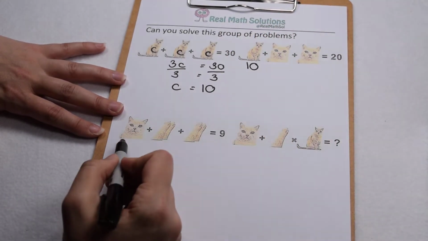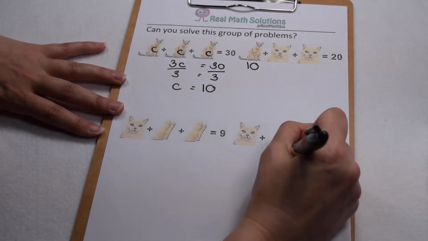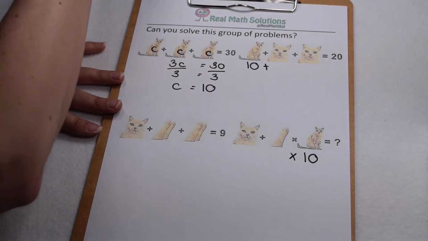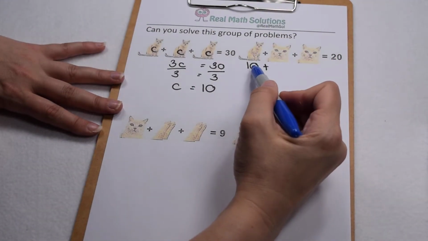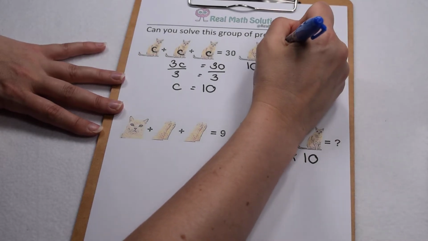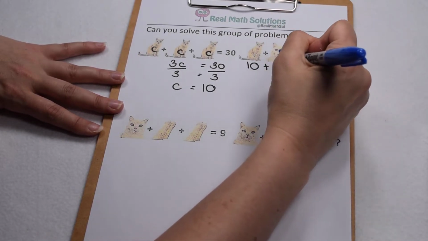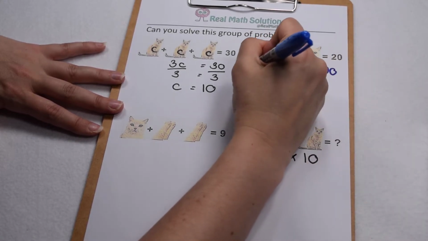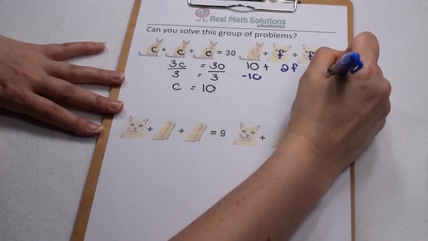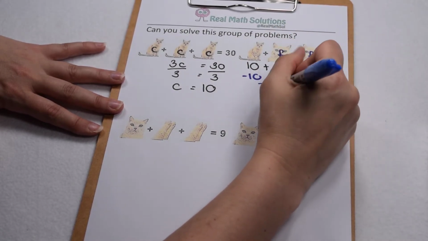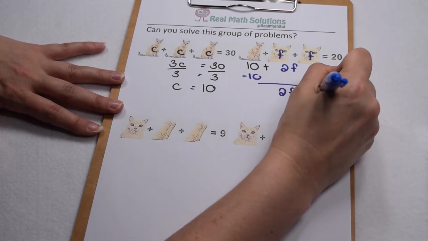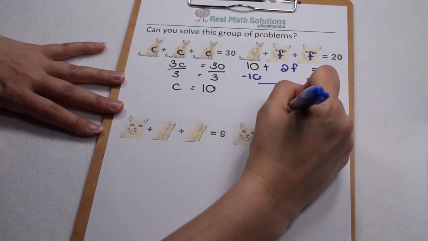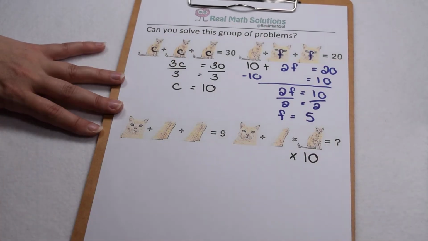There's no full cat in this equation, but there's going to be a full cat in this equation. So, looking at our second equation, we know that cat's worth 10, and then we have 2 cat faces. I'm going to use F to stand for the cat faces. So 10 plus 2F gives me 20. I'll start by subtracting 10 from both sides. That means my 2 faces together are worth 10. To solve that, I can divide both sides by 2, so that means each face is worth 5.